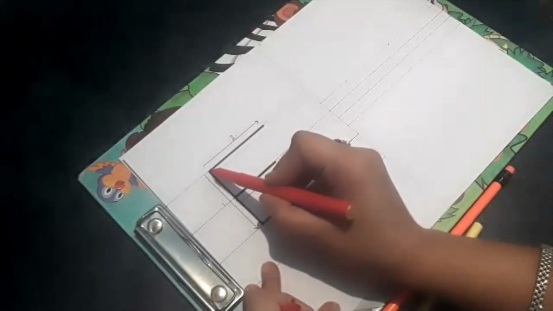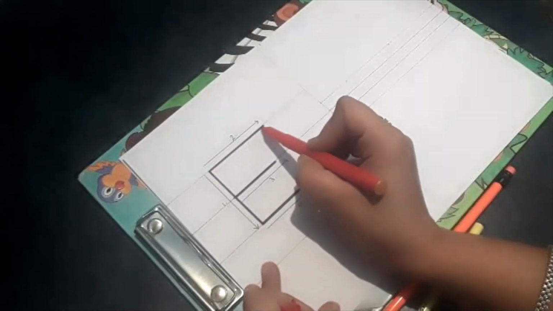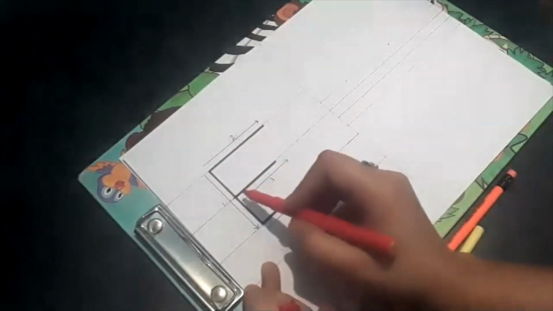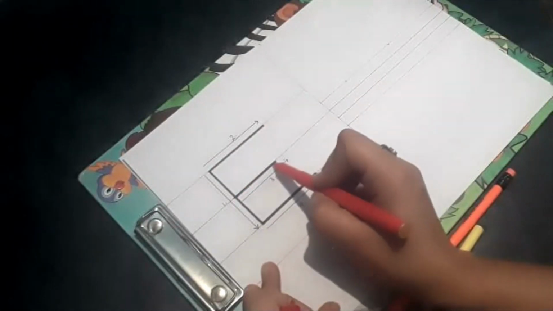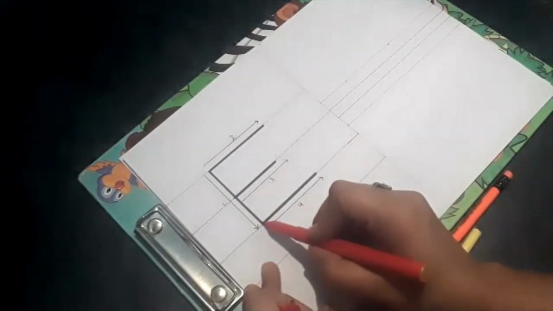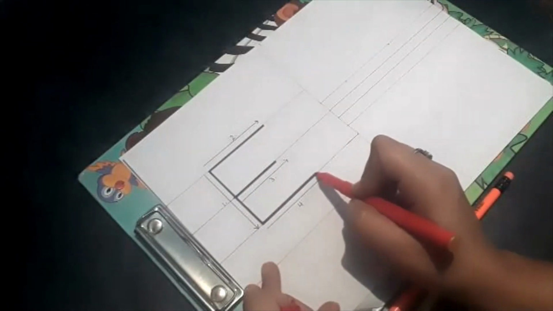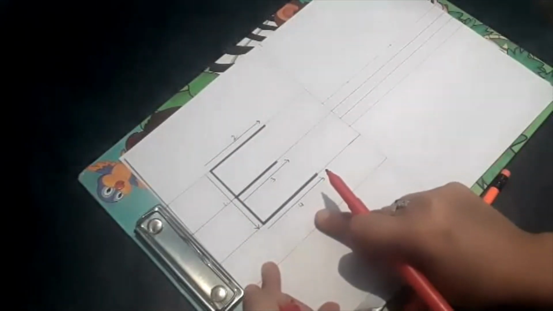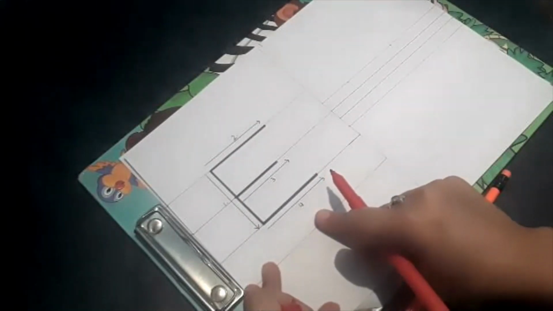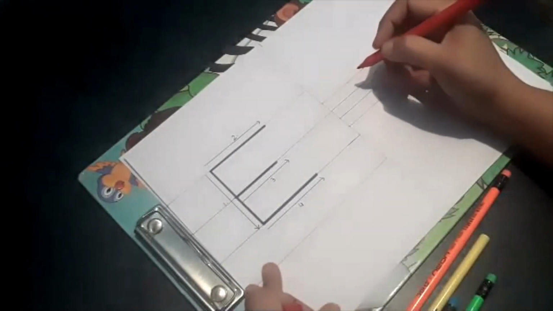Next, second step is a sleeping line on the top. Next, a small sleeping line. And the fourth step, a big sleeping line again at the bottom. Letter E. E for egg. E for elephant. E for engine.